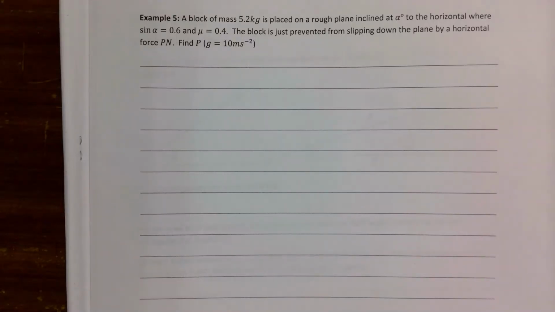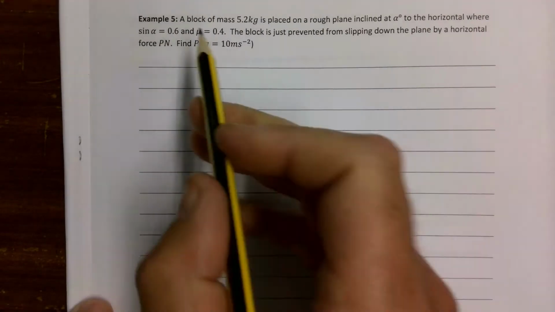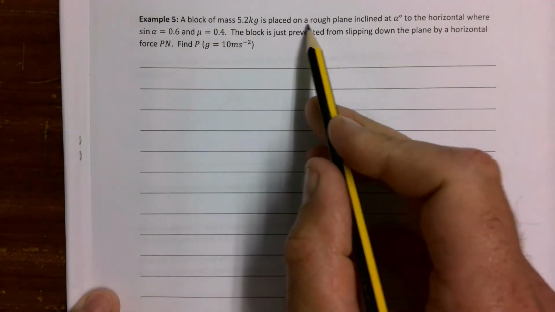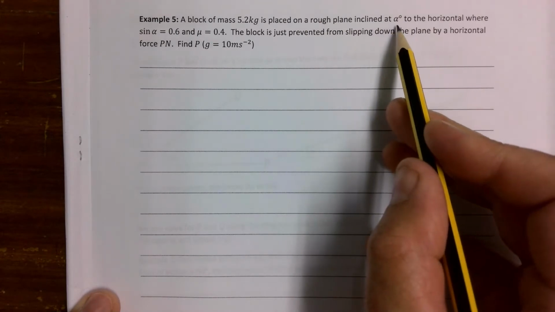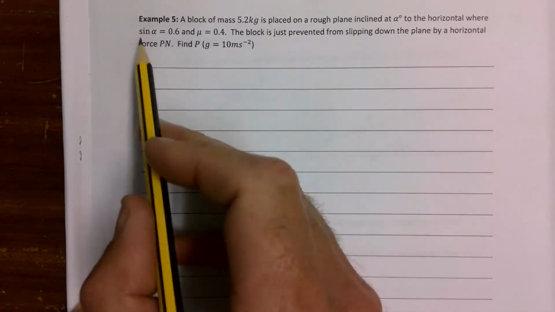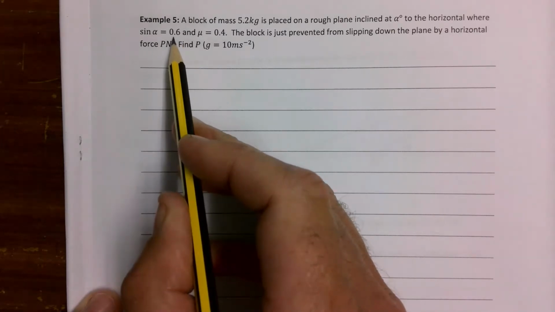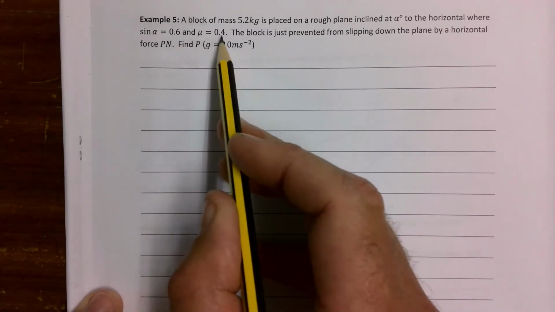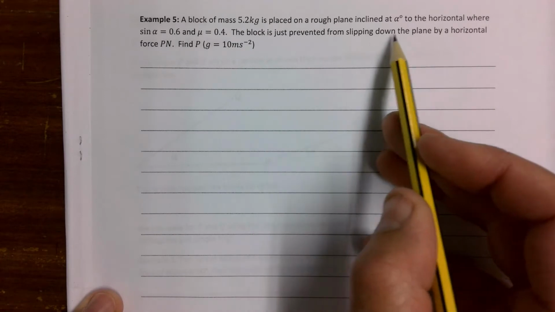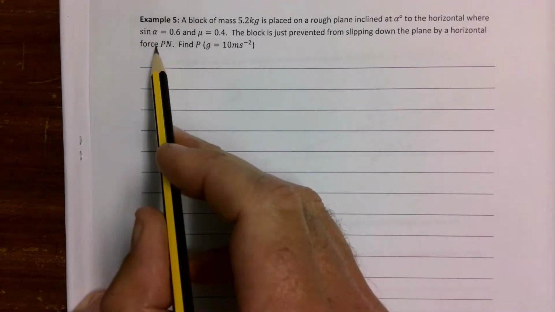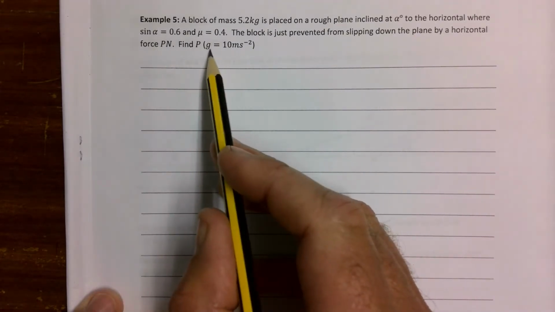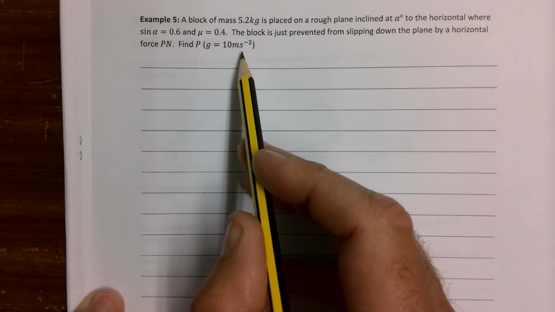Example 5 then of our work on friction. Let's take a wee look at this example. A block of mass 5.2 kilograms is placed on a rough plane inclined at alpha degrees to the horizontal, where sine alpha is 0.6. Now note that's just the same as 3/5, so it's going to be the same case, and mu is 0.4. The block is just prevented from slipping down the plane by a horizontal force P, and we're going to take G to be 10 in this case as opposed to 9.8.